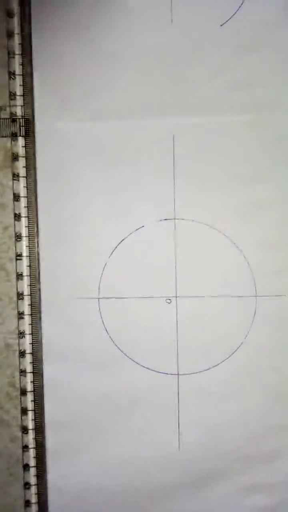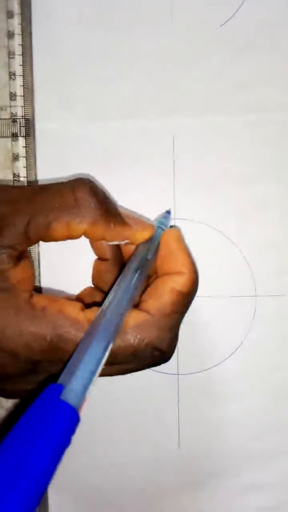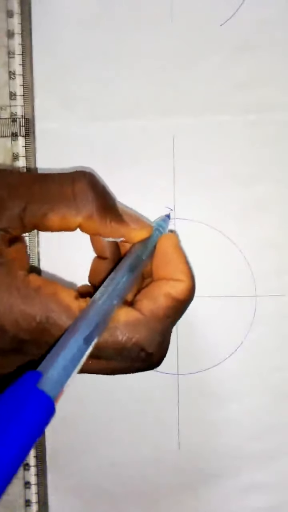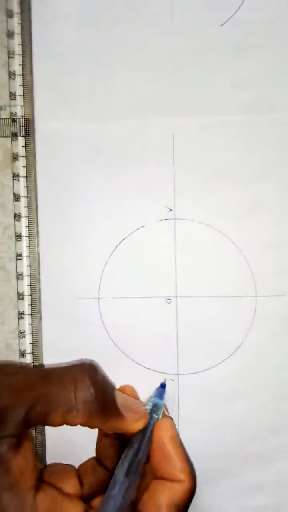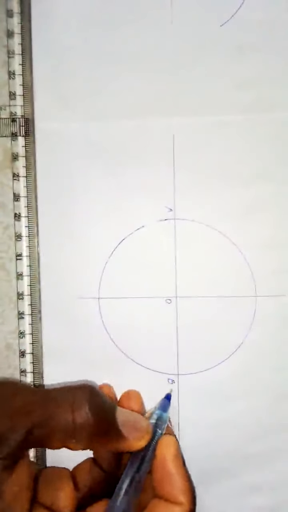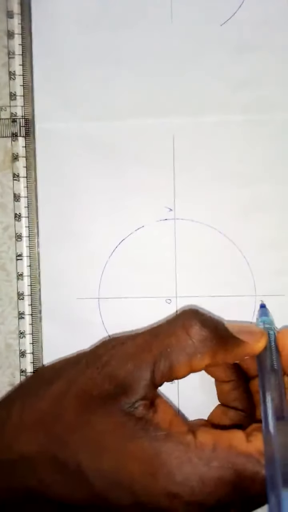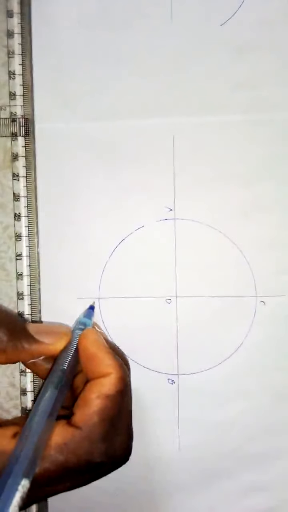Okay, after you have drawn the circle, you take your compass. But before that, I want to label this. This is point A, this is point B, this is point C, and this is point D.